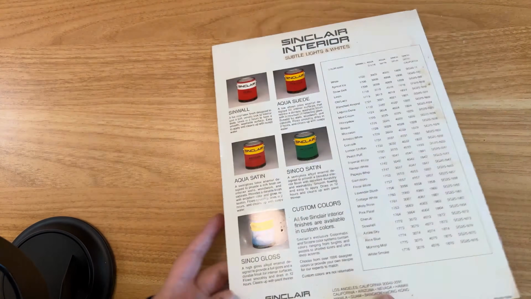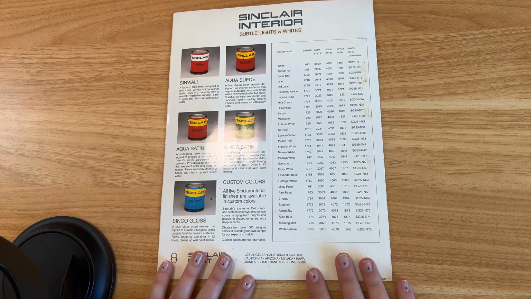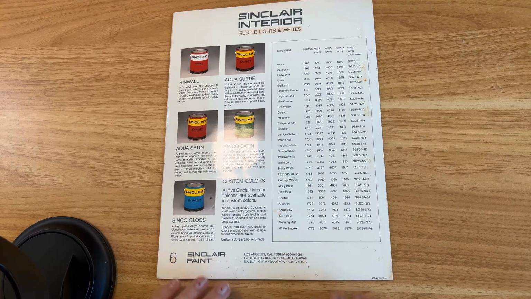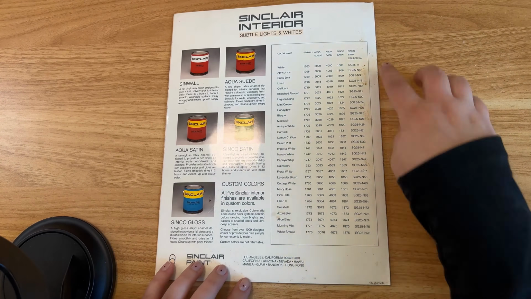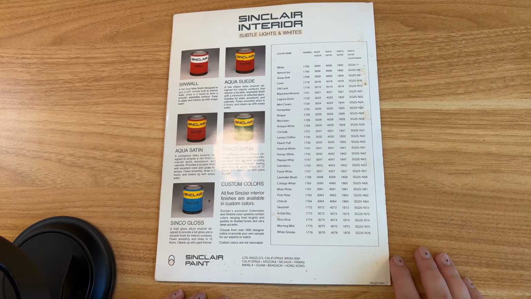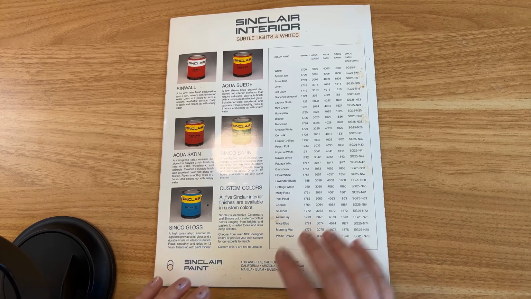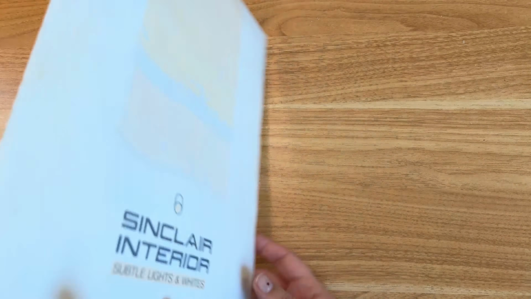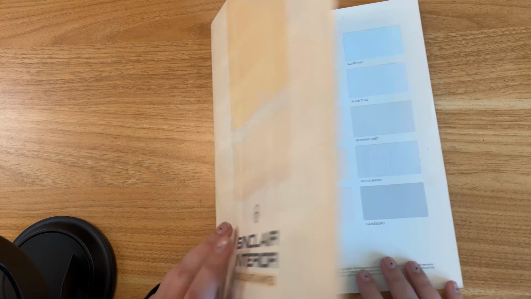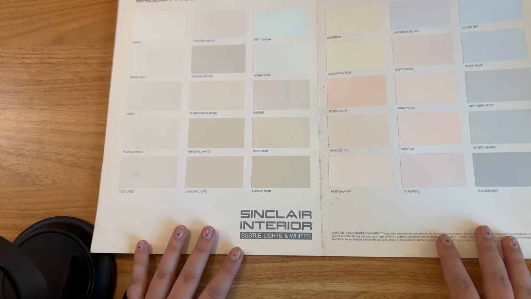I need to look into really getting this framed professionally, but also if there's anything I can do to make sure that deterioration doesn't continue, because I think this is just such a neat piece of web history and I'd love to keep it and display it for as long as I can. So here it is on the inside.